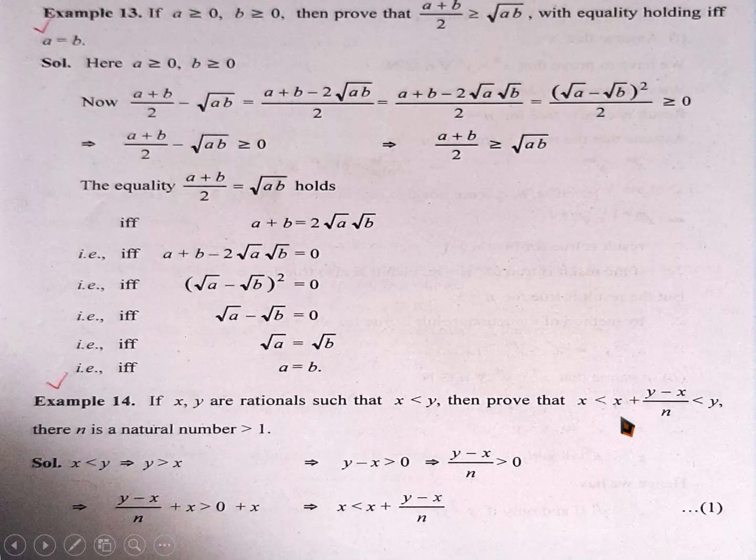The next is another result: a greater than or equal to 0, b greater than or equal to 0. We have to prove that a plus b by 2 is greater than or equal to square root ab, with equality holding if and only if a equals b.